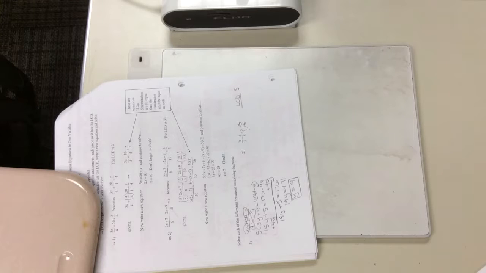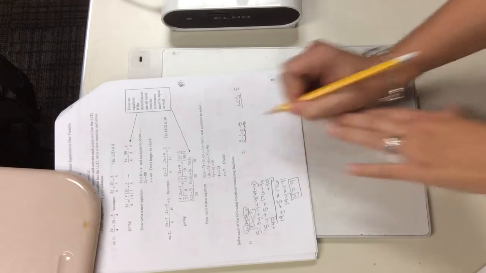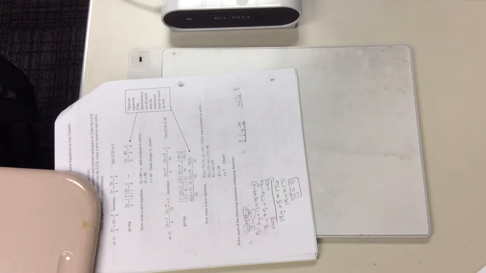Now this next step is really fun. You ready? You're going to cross them off. As soon as you get denominators that are the same, you can cancel them all out. That is only when you are solving with equations.